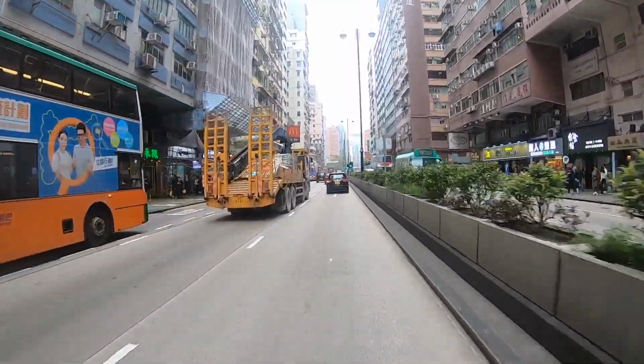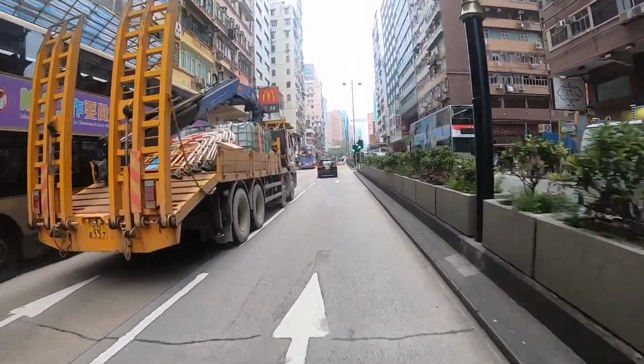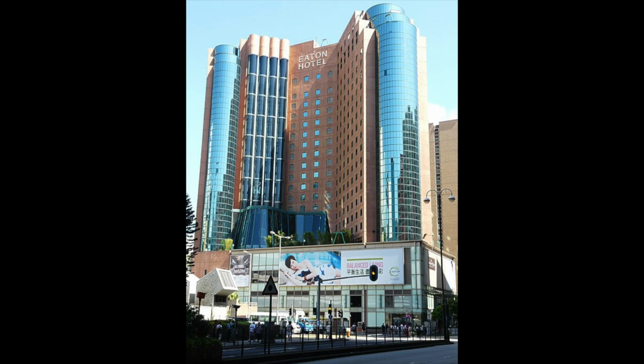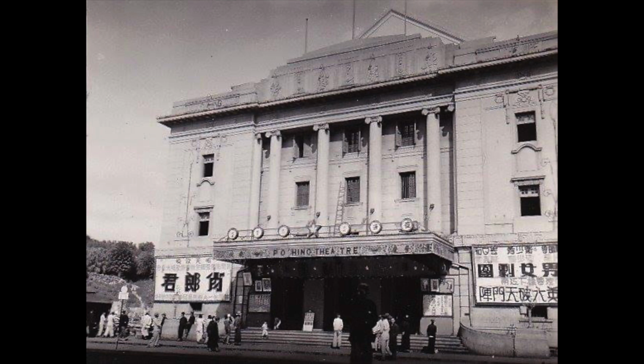So I'm now about to pass the Eaton Hotel. Now this is a large hotel built in the 1970s, quite famous in the Yau Ma Tei area. But actually it used to be the Po Hing Theatre, which was the first cinema in Kowloon. So yeah, that was built in 1928, and now, as you can see, we're passing the Eaton Hotel.